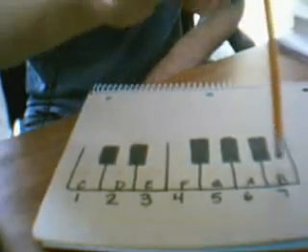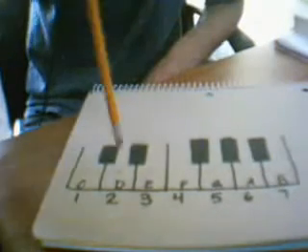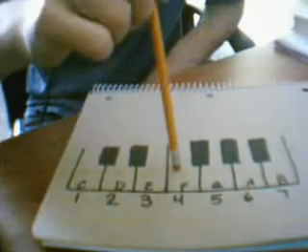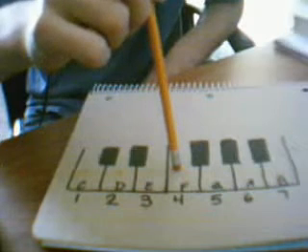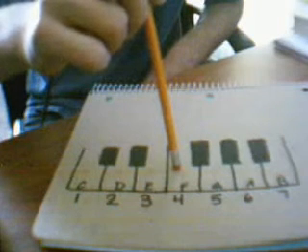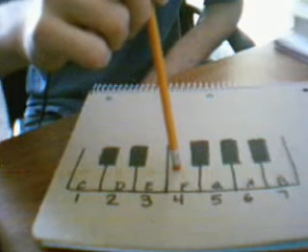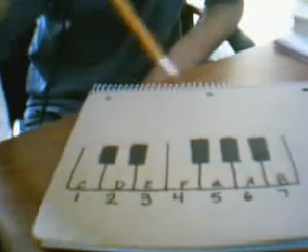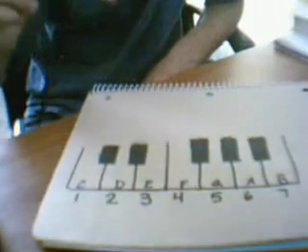Now we're moving to B. From B to D is a minor interval, and from D to F is a minor interval. This is the one chord that's different in a major scale. This is called a diminished chord because both of your intervals are minor intervals.